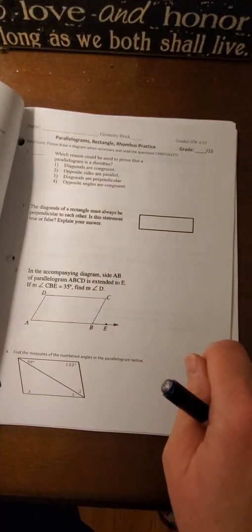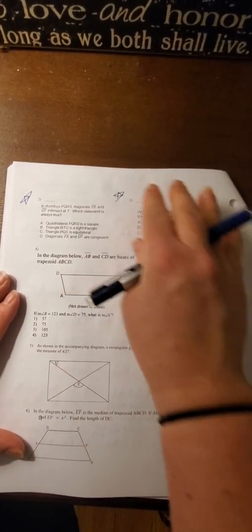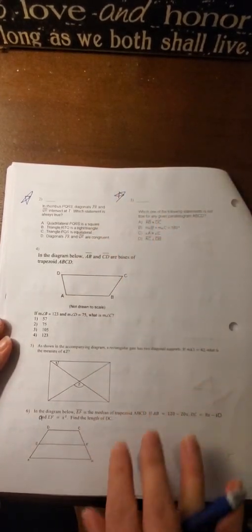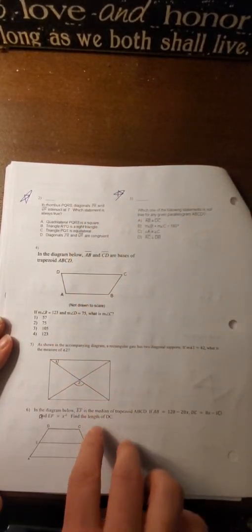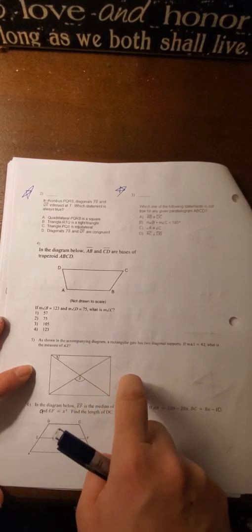Now for right now, we're going to skip. Nope, we're not going to skip. What I'd like you to be doing is the next couple pages. So right now, I would like you to be trying these questions. They're mostly related to the trapezoid, the first few here. The rhombus, the rectangle shows up here.